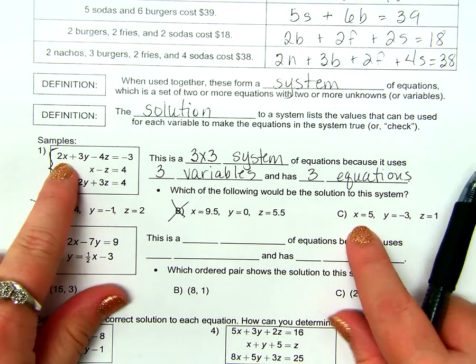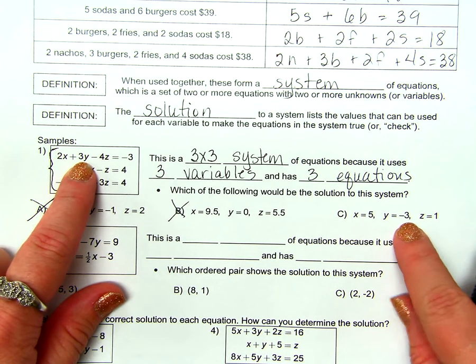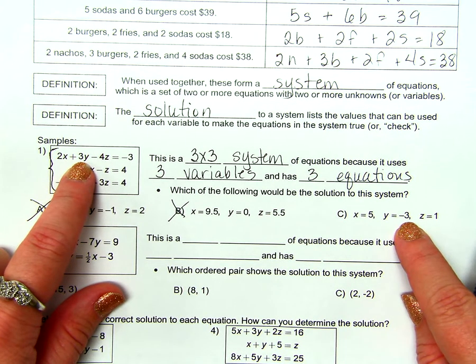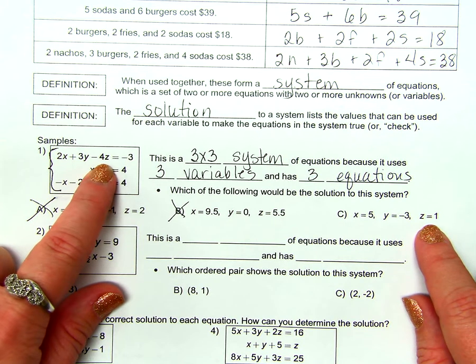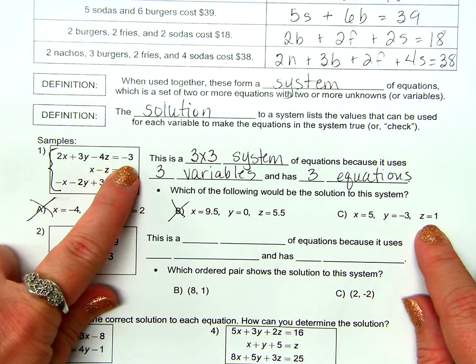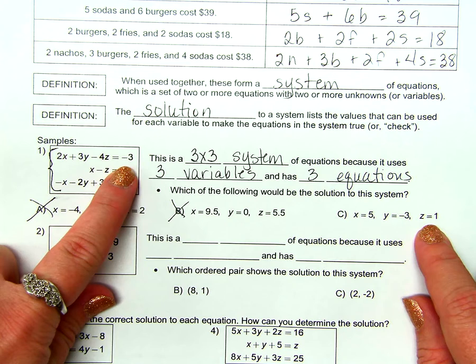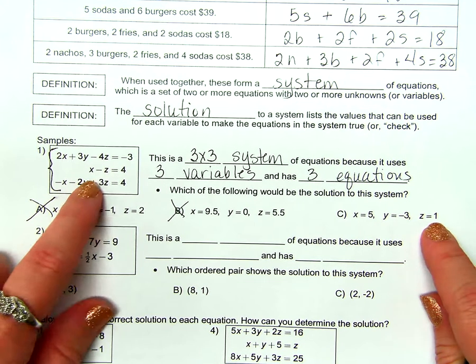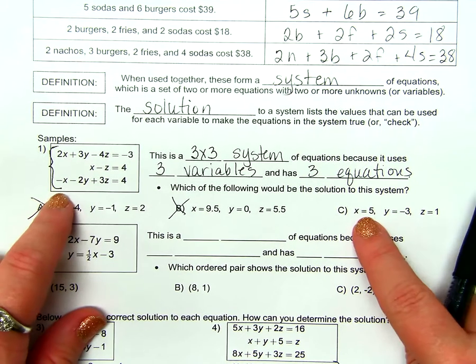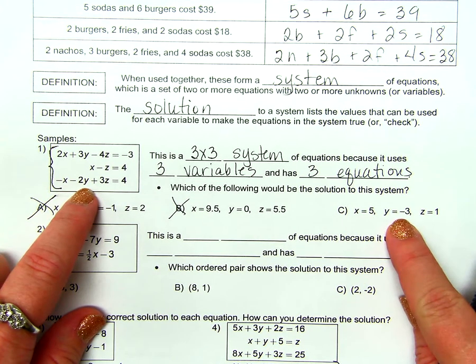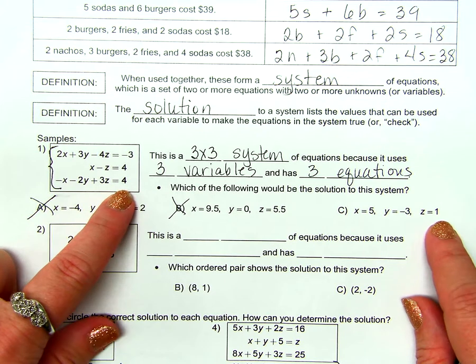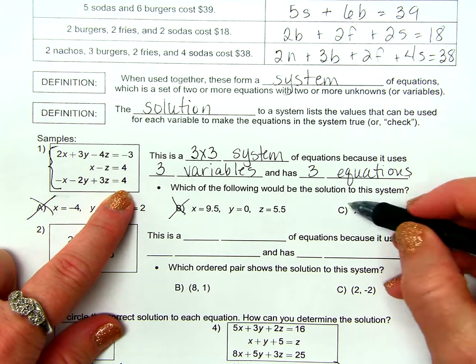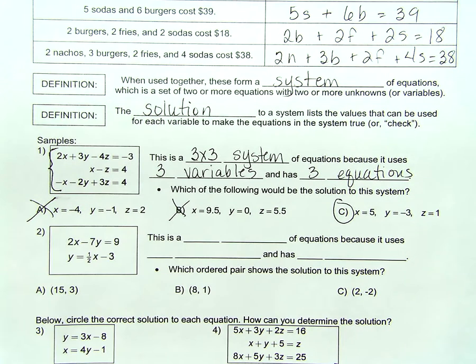So let's check it. 10 minus 9, so 1. 1 minus 4 is negative 3. Yes, that works. We already know this one works, right? 5 minus 1 is 4. Negative 5 plus 6, so 1. 1 plus 3 is 4. True. So I know for sure that C is the answer, don't I? Yep.